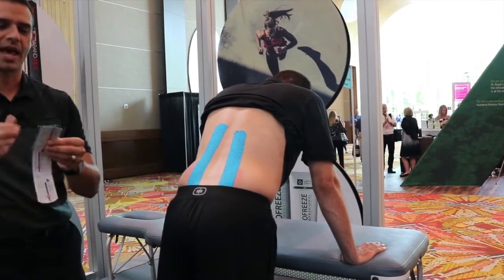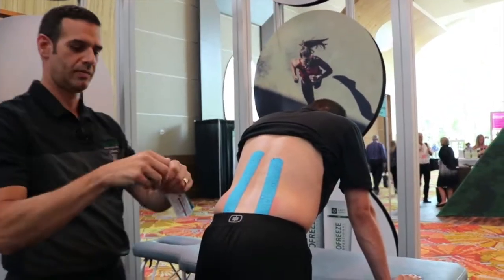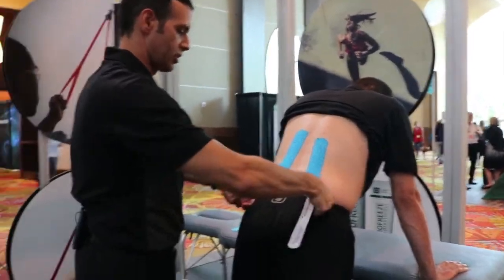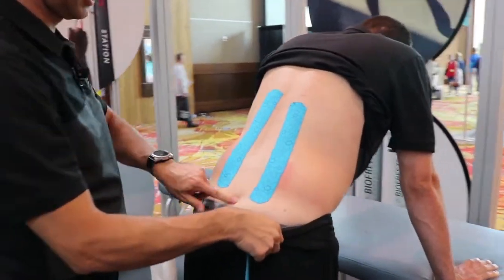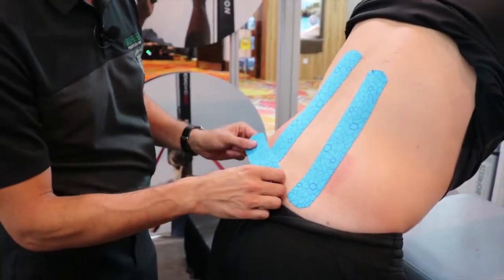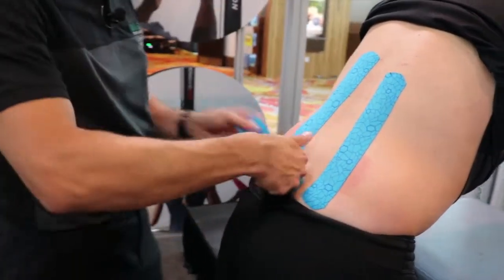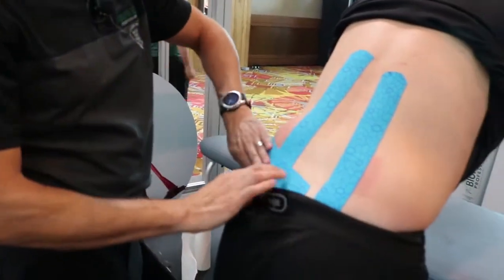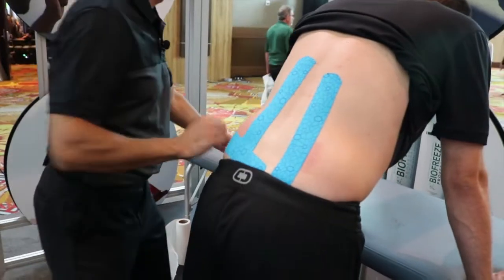Once again, we fold it in half, cut the 2 edges. Now, it doesn't matter which side you start on. We're just going to bring back his pants just a little bit to get his sacrum exposed. We'll start right on that left side. And all we're doing is just peeling off the tape at paper off tension.